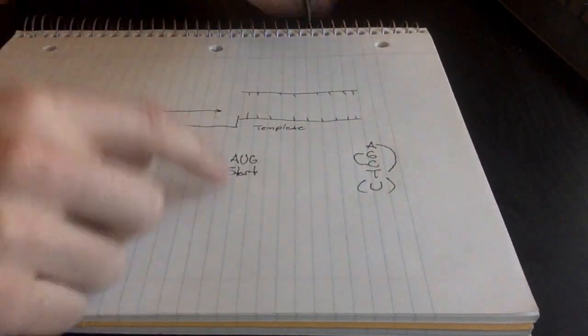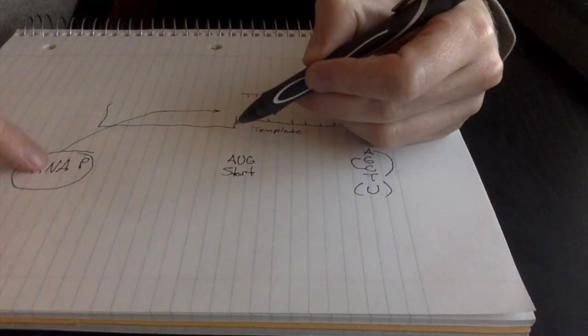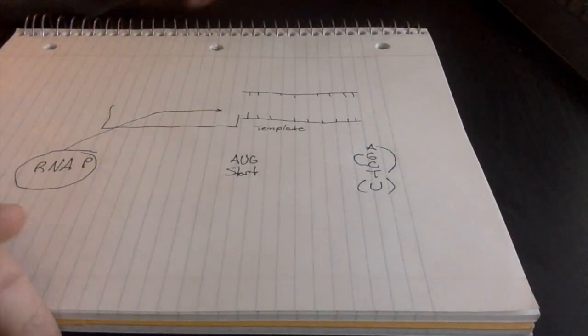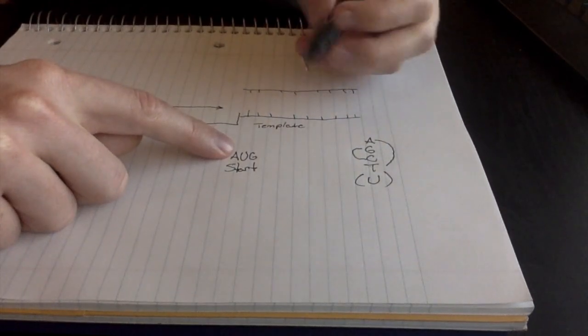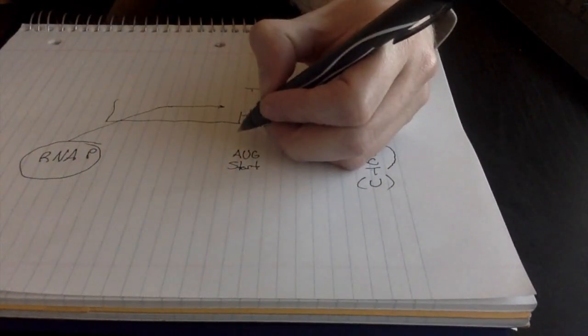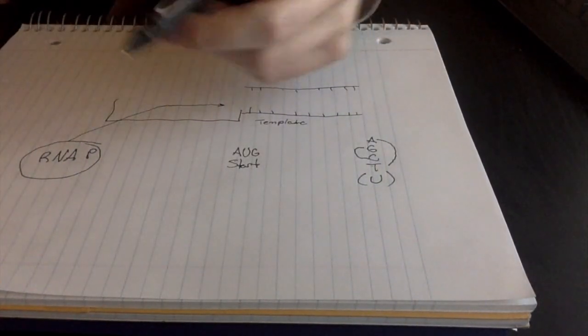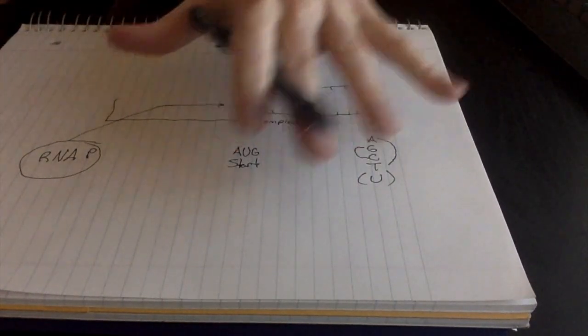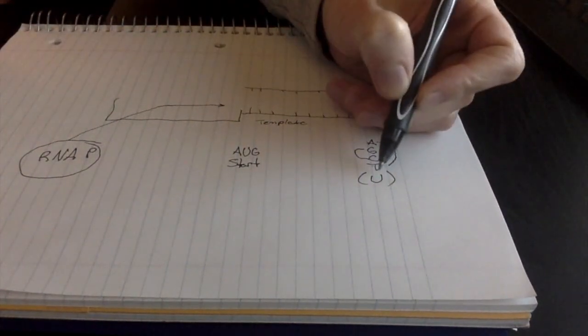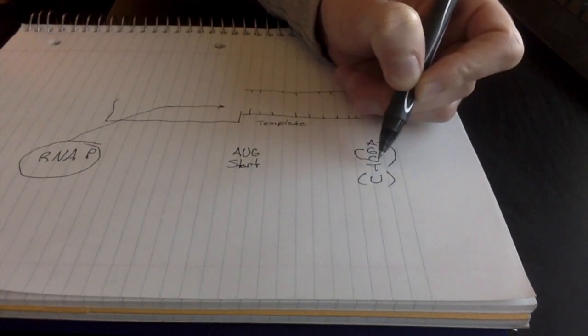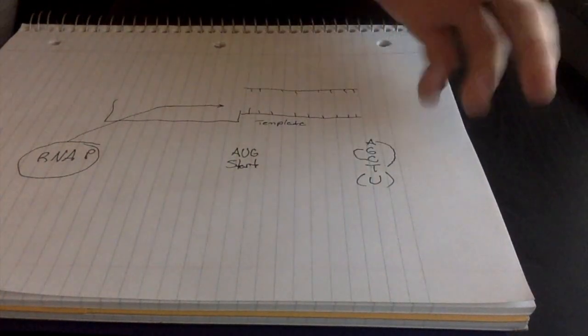So, for this start codon, the RNA polymerase would write out a T, but since DNA and RNA aren't the same, it's going to replace it with uracil.